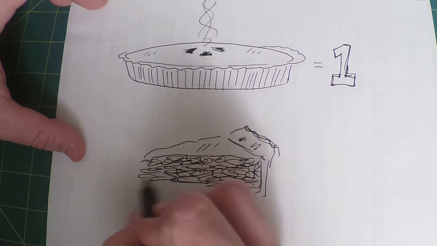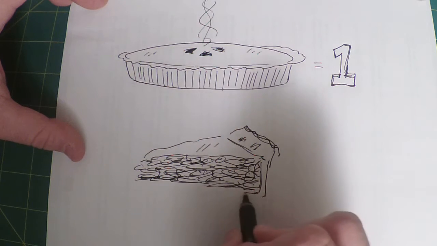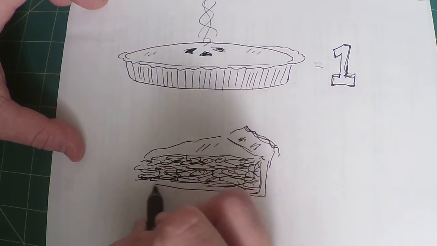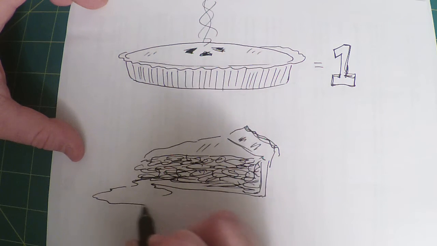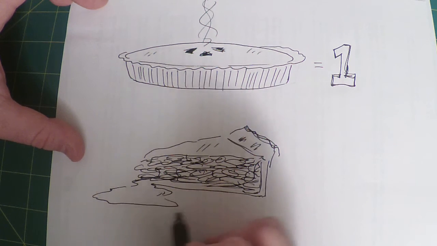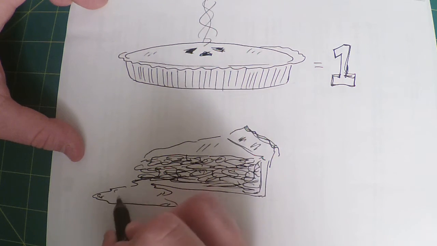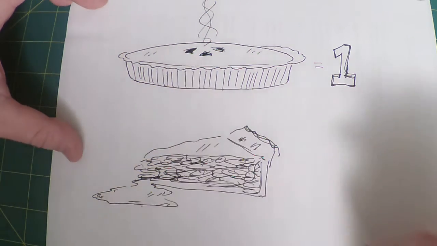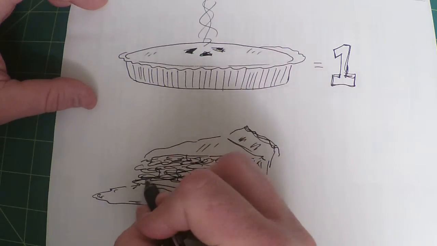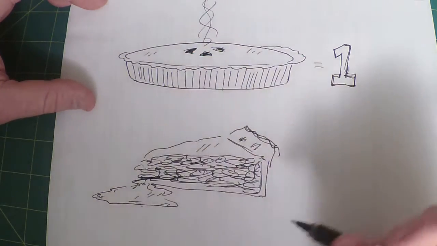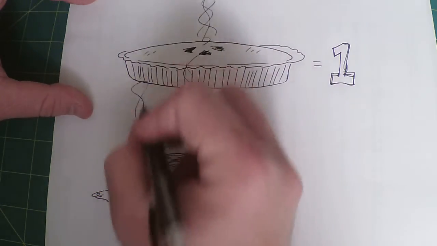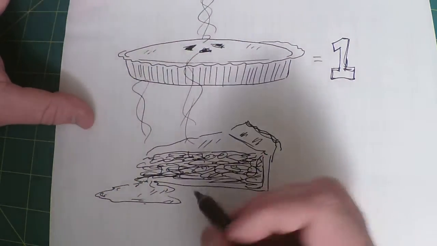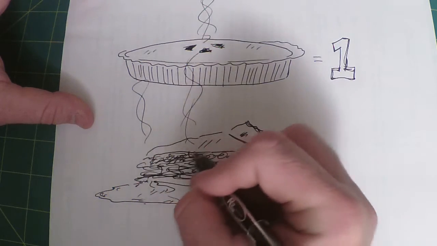Make it a nice, big, thick slice of pie. Maybe it's nice, juicy. Some of that apple sauce, the delicious apple juice, pie juice. I don't know, whatever it is. And then, of course, it's hot and steamy, so we got to draw some steam coming up off of that pie.